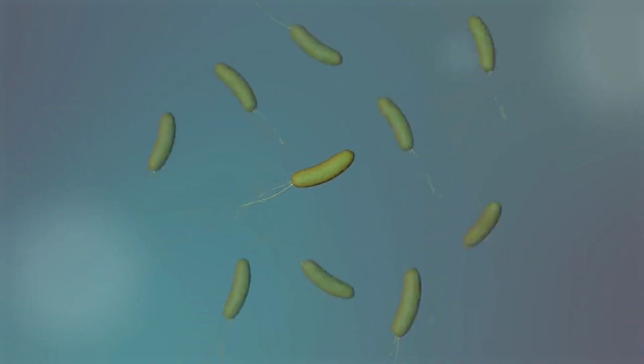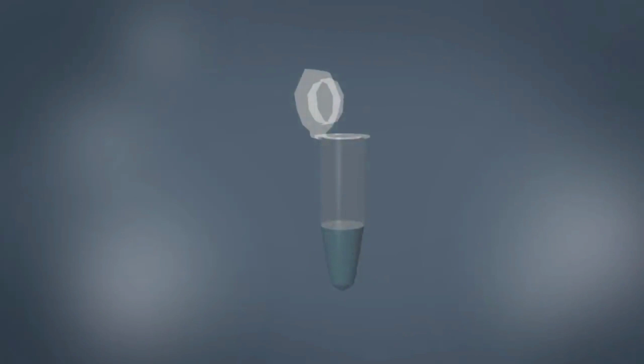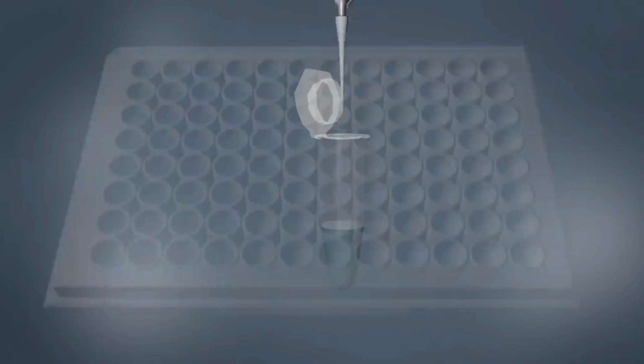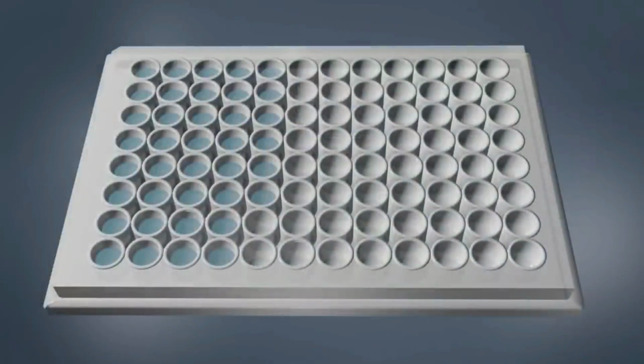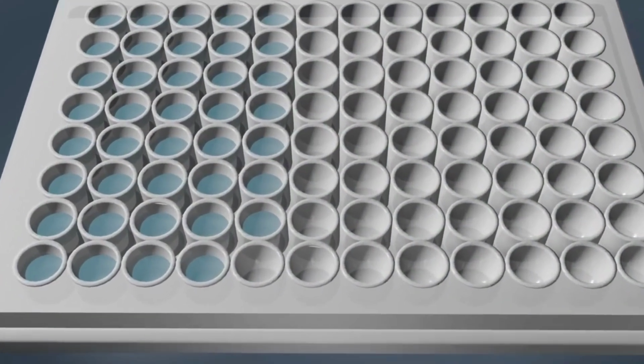This makes it possible to produce lots and lots of copies of it as the bacterial cells multiply. The DNA is then isolated from the bacteria and sent for sequencing. The isolated DNA is transferred to a plate where the sequencing reaction will take place.